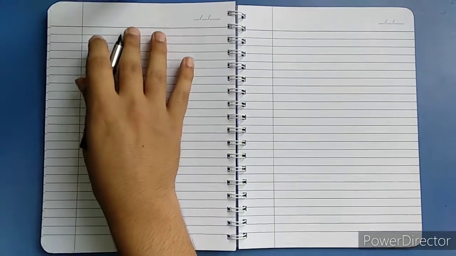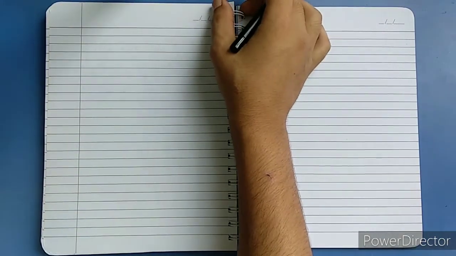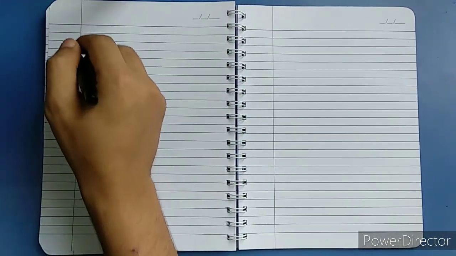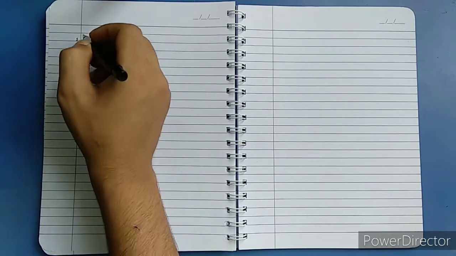In today's class, we are going to learn how to solve questions relating to compound interest by using formula. So, a quick revision of the formula that we have discussed.